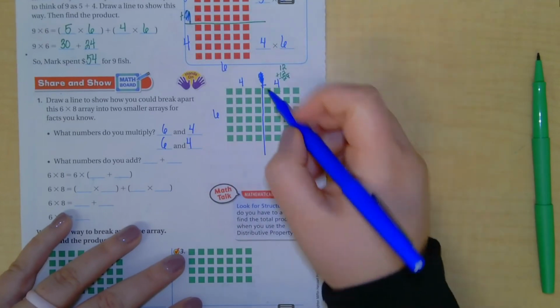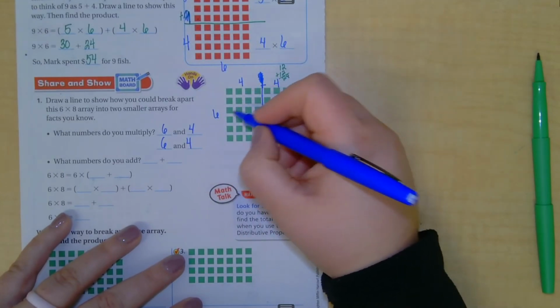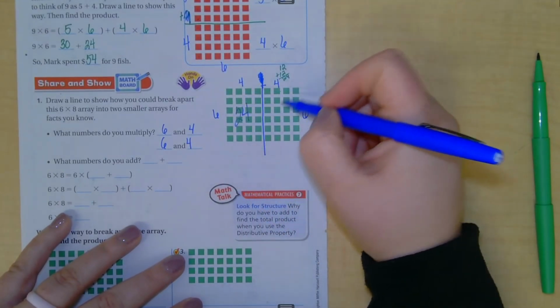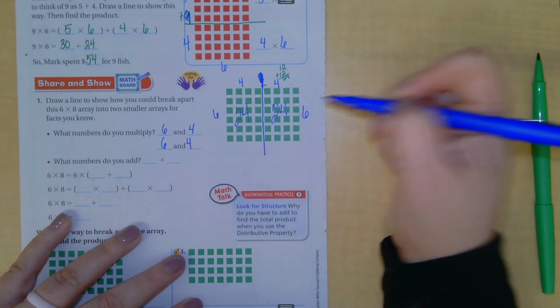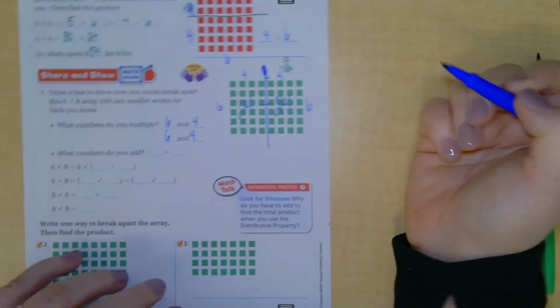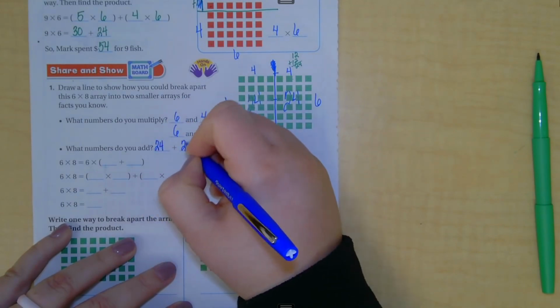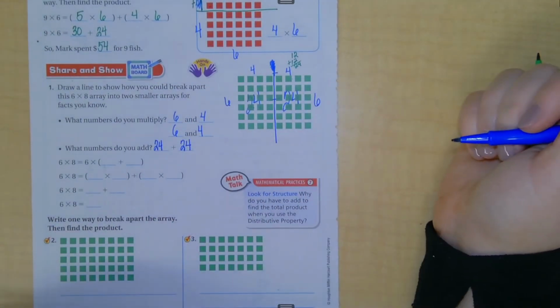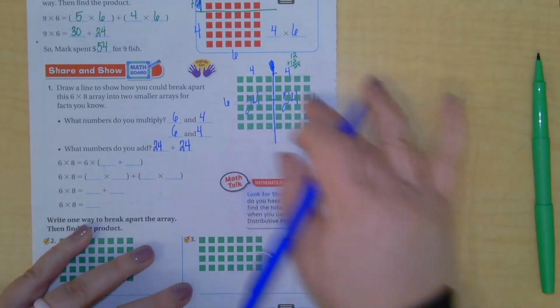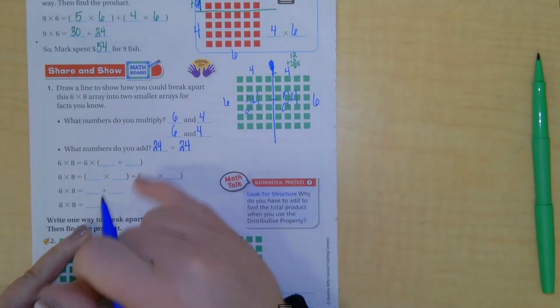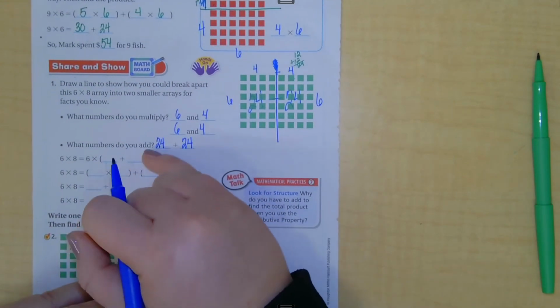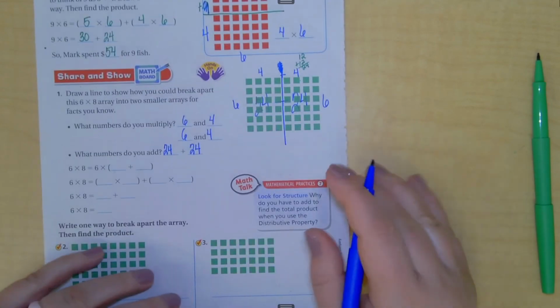So that means we're going to be adding these totals. So this array totals to 24, and this array totals to 24. Remember, we're adding. So we're going to add 24 plus 24. Okay? So everything we just did here and here, let's break it down into showing all of our steps.